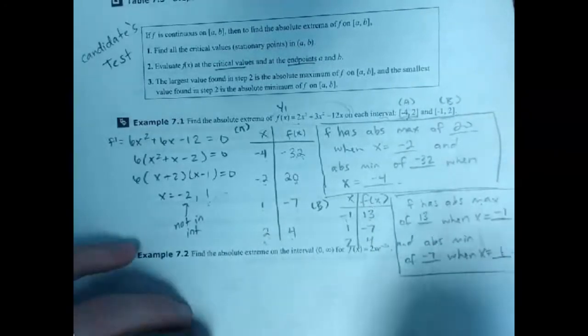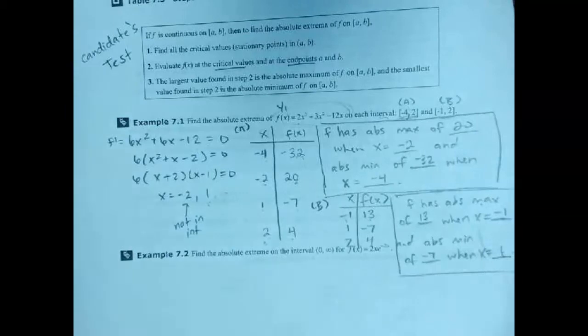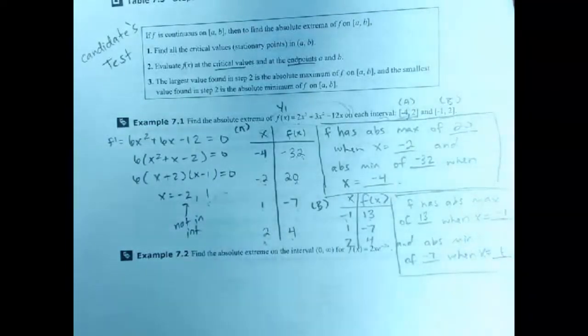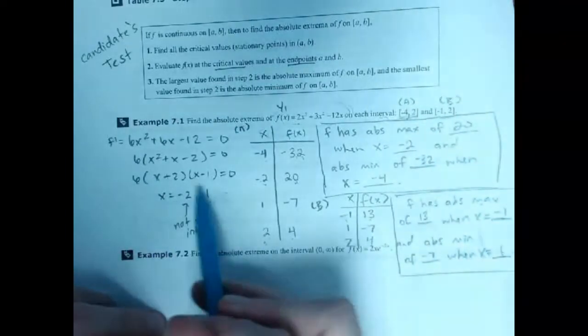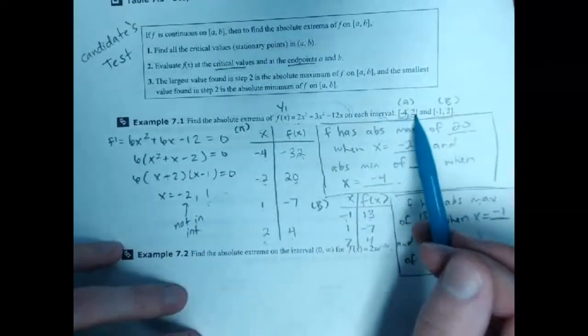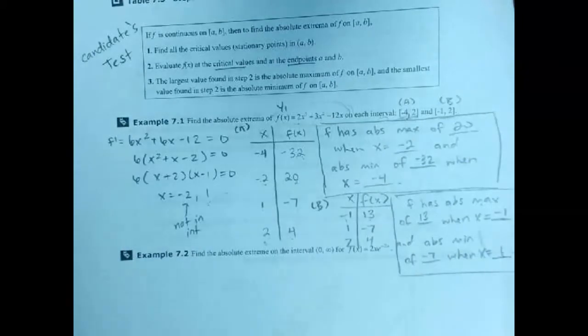so there you have it. That's your process of candidate test. That's how you find absolute or global extrema. You find the critical points, and then you have to take them and your endpoints. Those are all your candidates, right? The endpoints and your critical points. Those are all the x values that may produce out the absolute max or the absolute min.